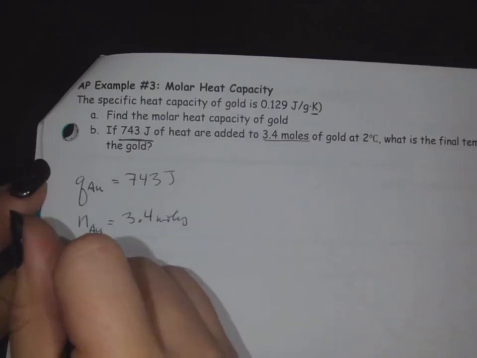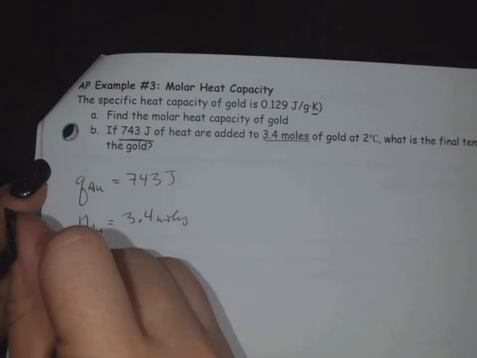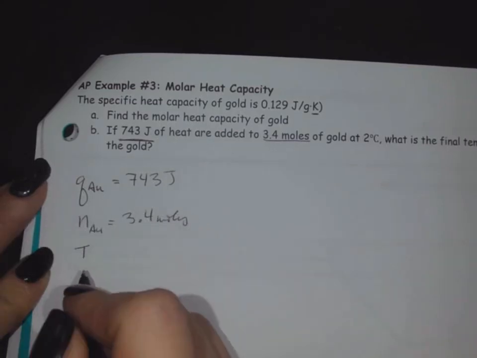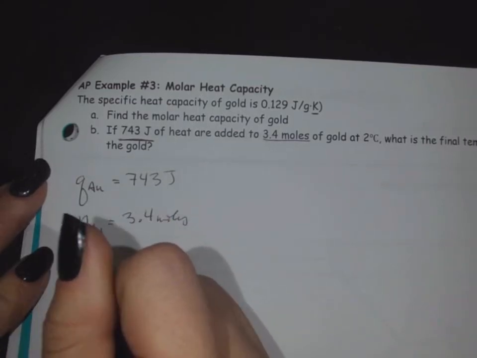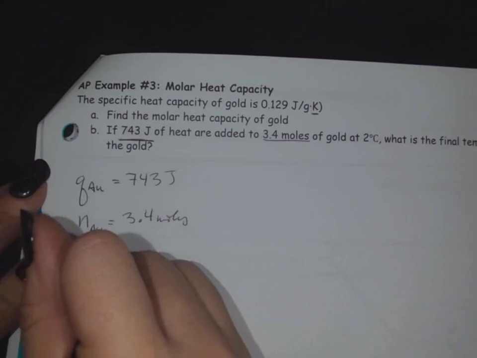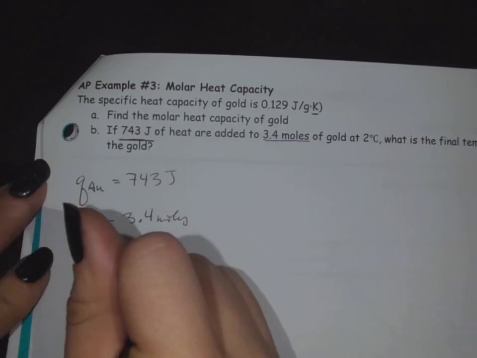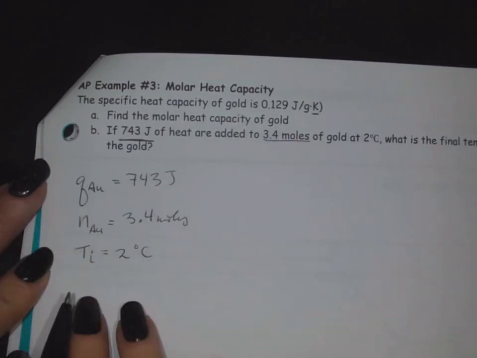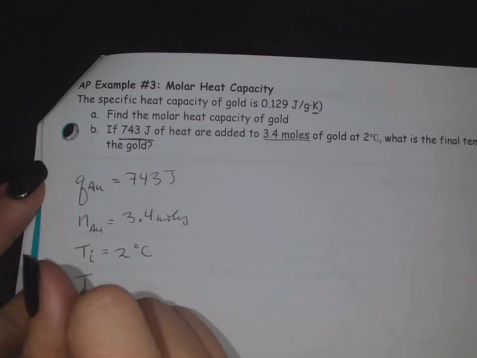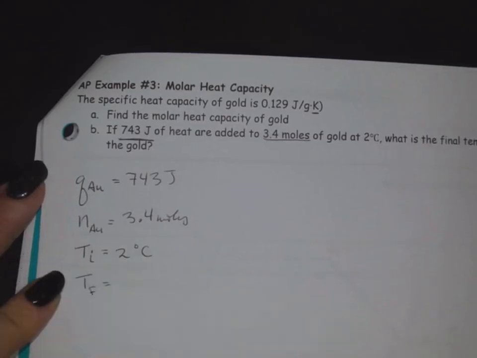Okay, so temperature initial, because it's saying what's the final temperature, so 2 degrees Celsius. We're solving for temperature final.